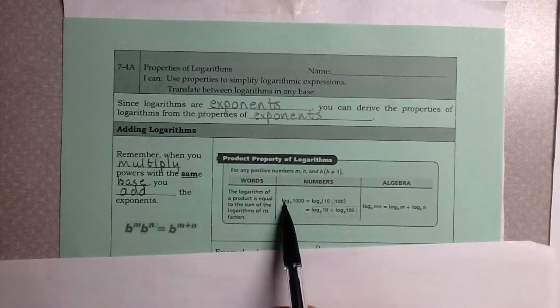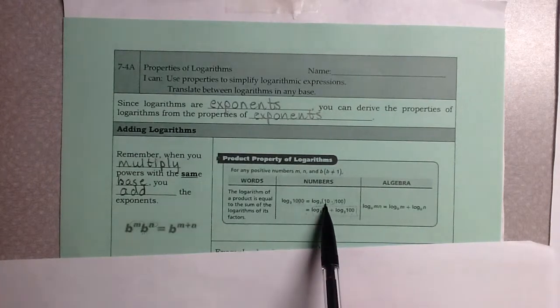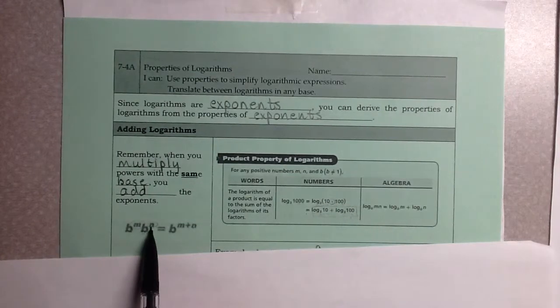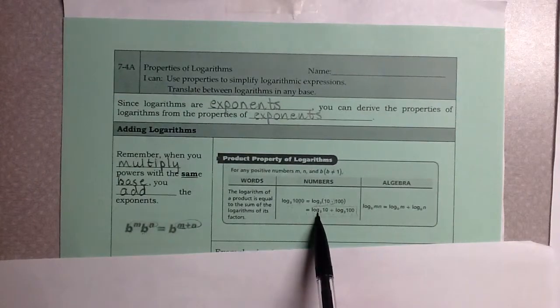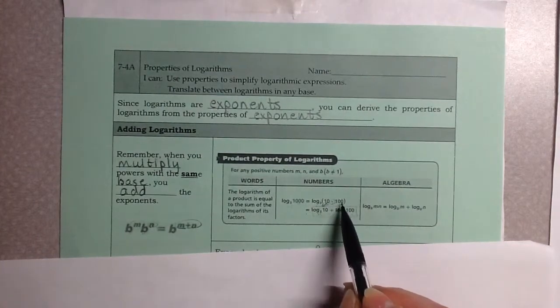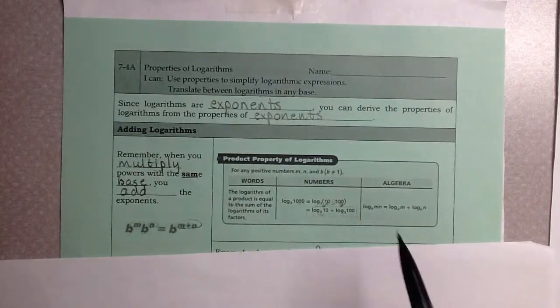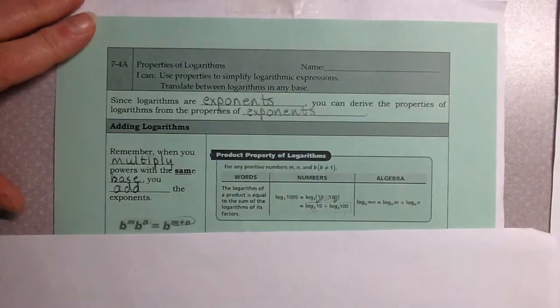So if we start out with log base 3 of 1,000, we can break this 1,000 down into 10 times 100. Since this is multiplication, like here, we change it to addition, and we write the logarithm twice. So log base 3 of 10 times 100 gets split up into log base 3 of 10 plus log base 3 of 100. And you can use that property back and forth depending on what your problem is.